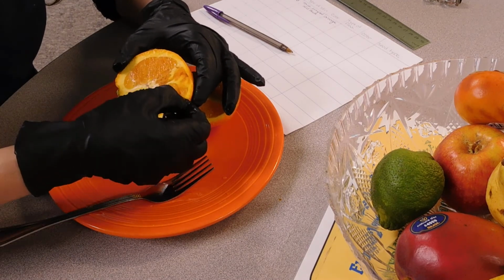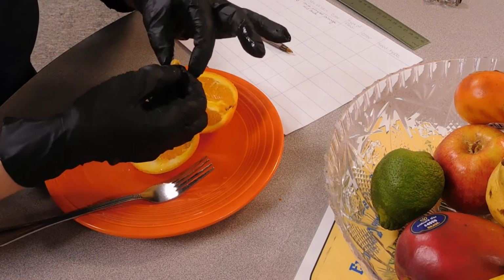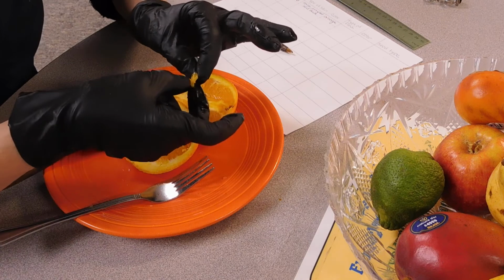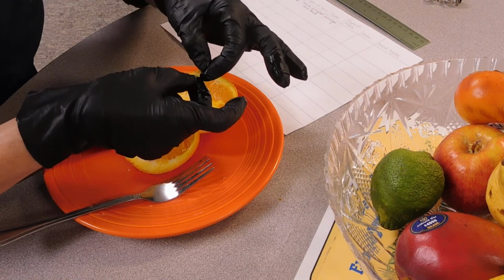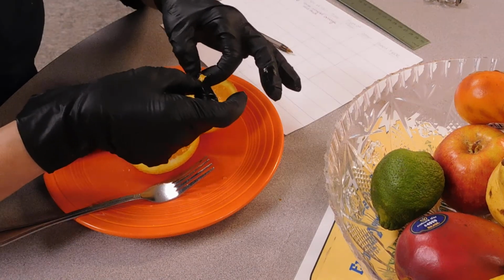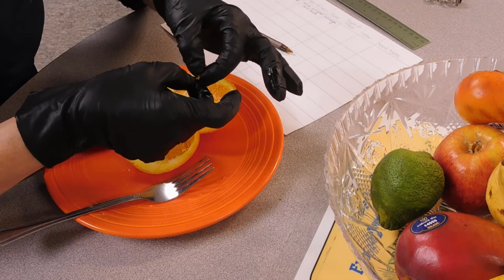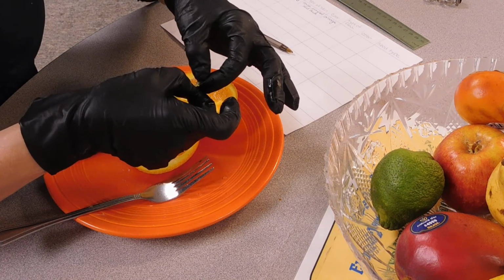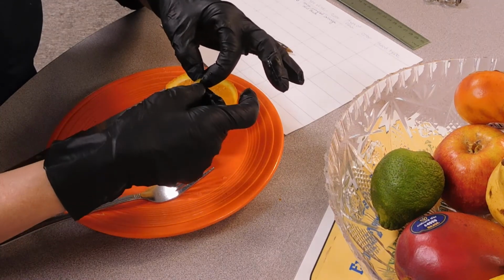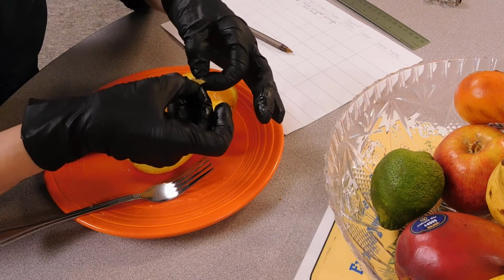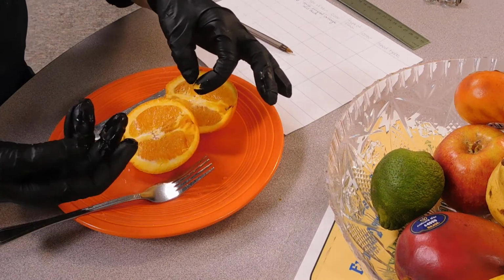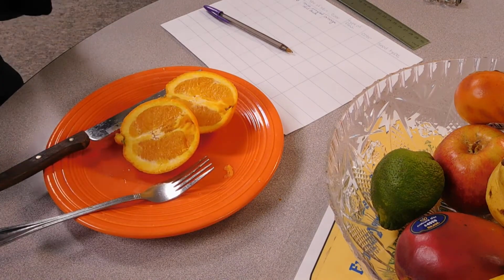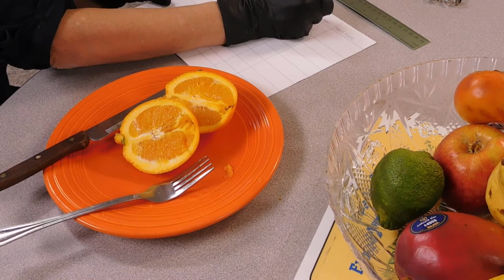I do often describe oranges as just little individual packets of juice that are kind of assembled together. Like you could pick all those apart and you'd have little individual packets of juice. So I'm going to call the flesh segmented and juicy.